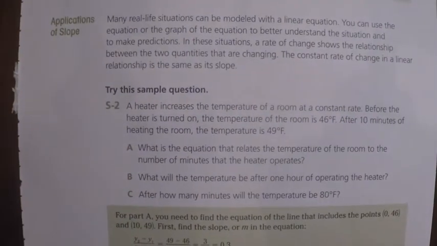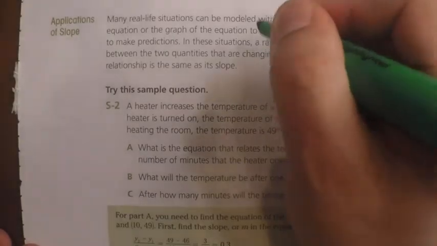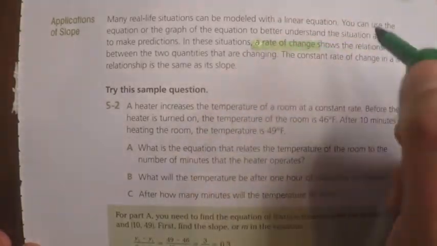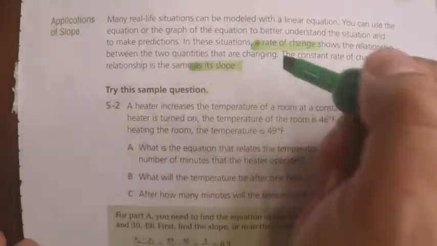It says application of slope. Many real-life situations can be modeled with a linear equation. You can use the equation or the graph of the equation to better understand the situation and to make predictions. In these situations, a rate of change shows the relationship between two quantities that are changing. The constant rate of change in this linear relationship is the same as slope. So when we're talking about rate of change, that is going to be our slope.